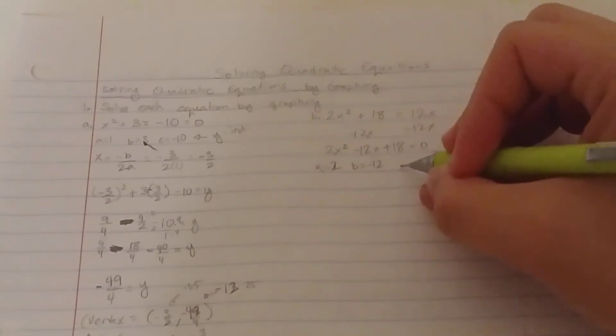But here let's do the same thing that we did over there. So our a is 2, b is -12, and our c is 18. All right, and x equals -b divided by 2a.